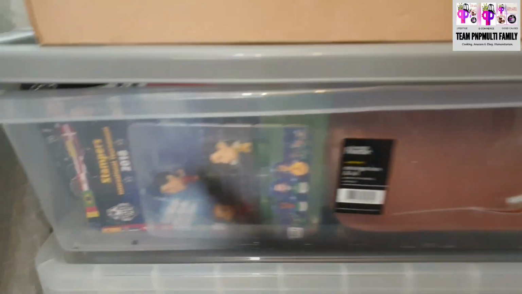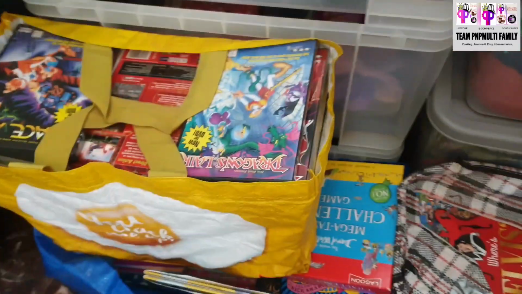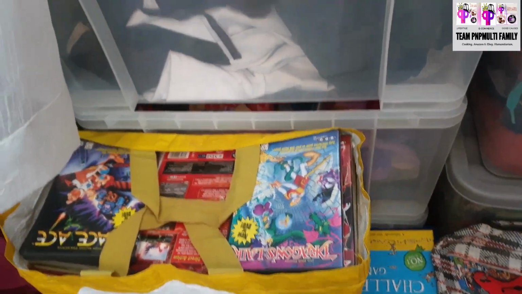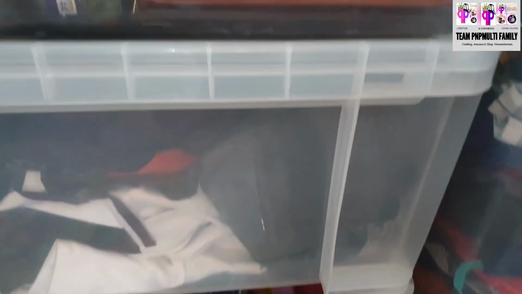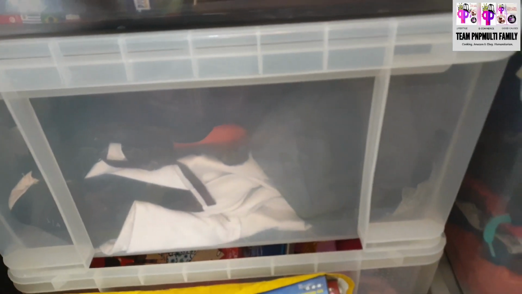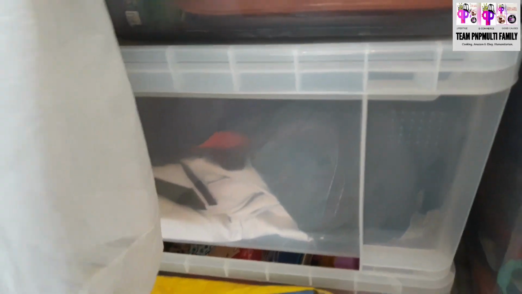So I have more containers here where I've got DVDs and games, clothing, toys, and bigger toys, some of them listed and also unlisted. And then that one there is my partner's stock and inventory, which is sometimes shared with mine.